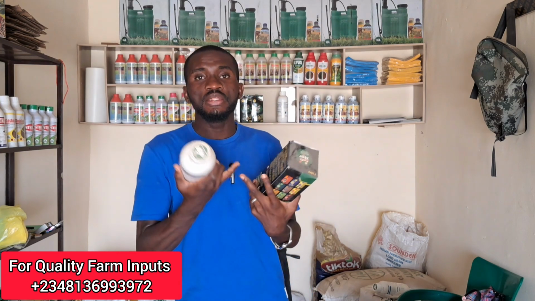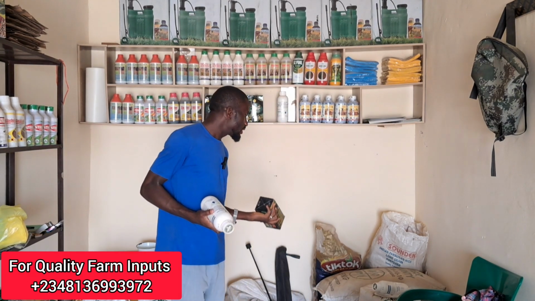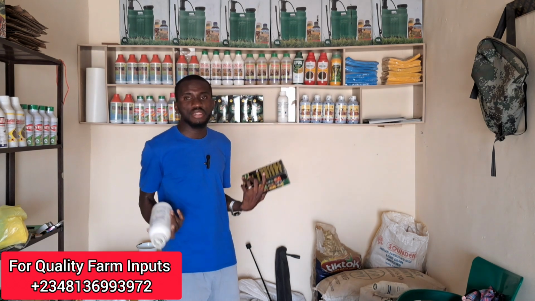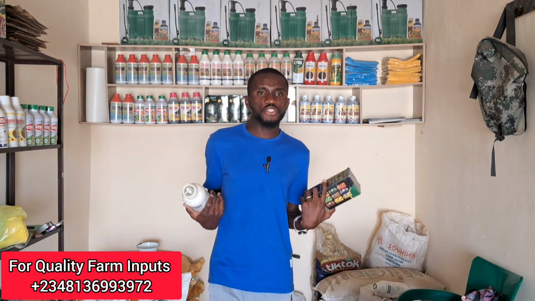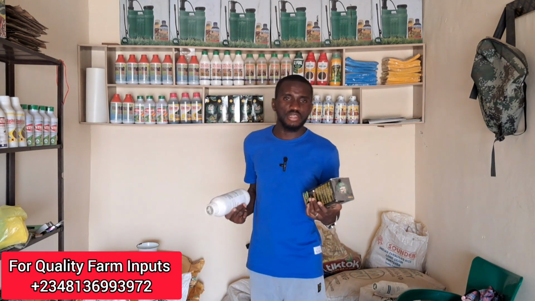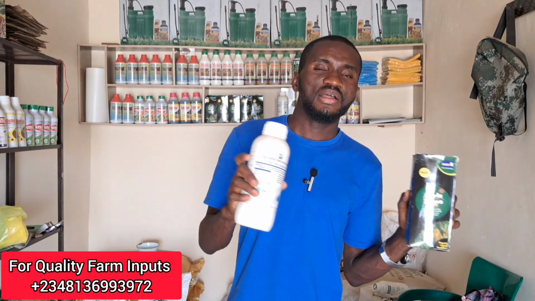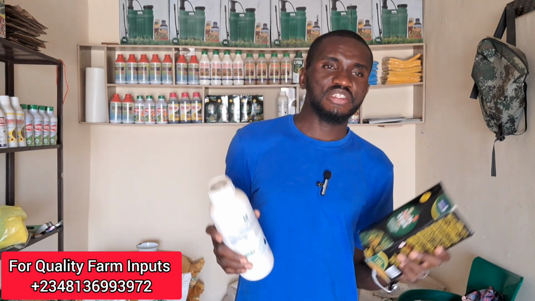So it's more repeated in application if you want to achieve the best result. Whereas the split dose you apply with the powder fertilizer can be just two times in the whole life cycle of your crop before you harvest. So these are the basic differences between liquid fertilizer and granular fertilizer.